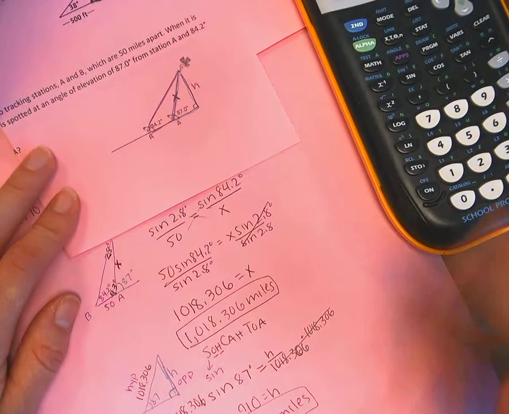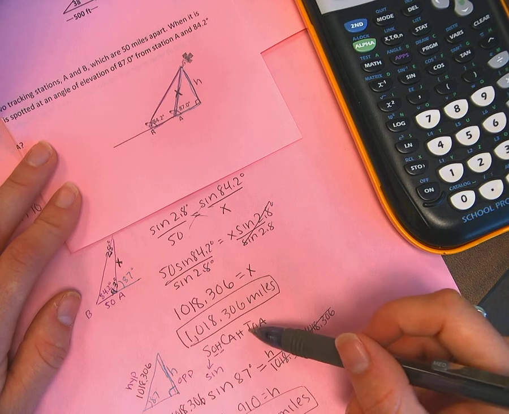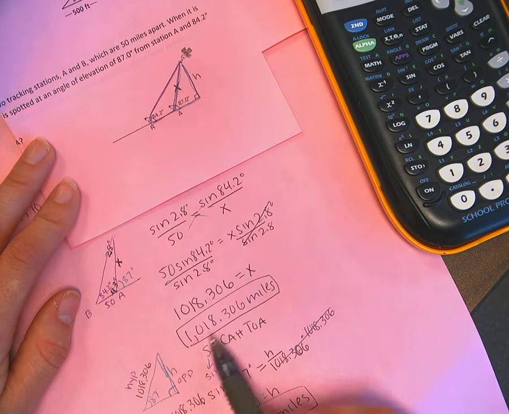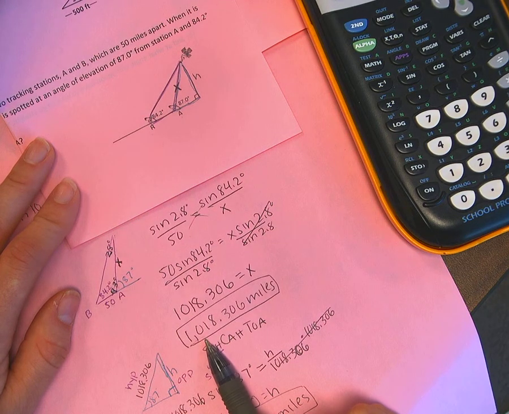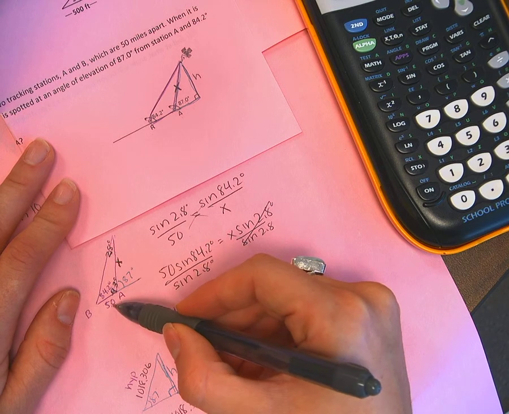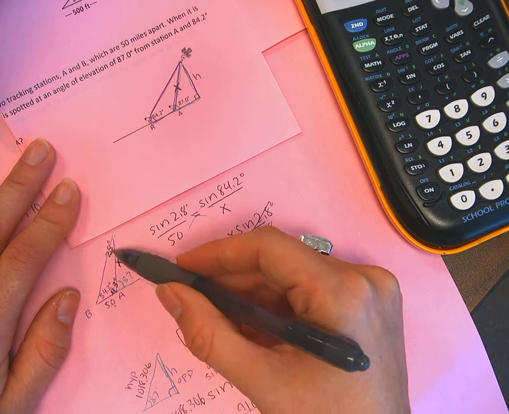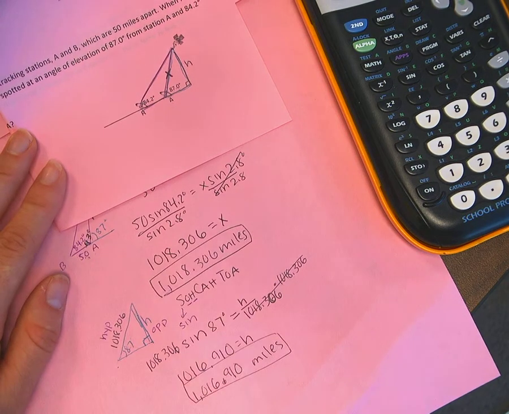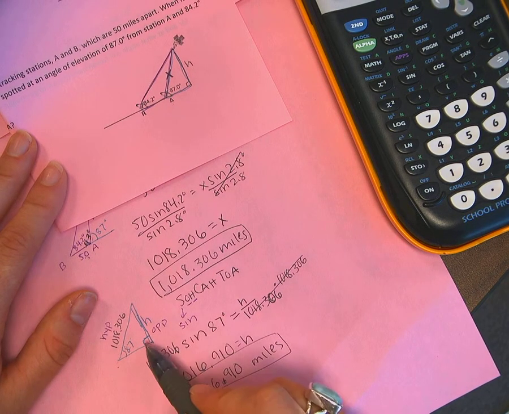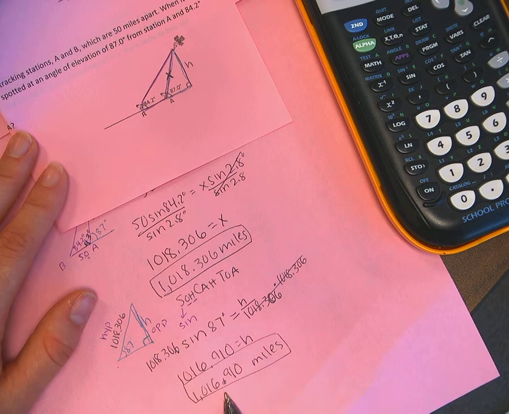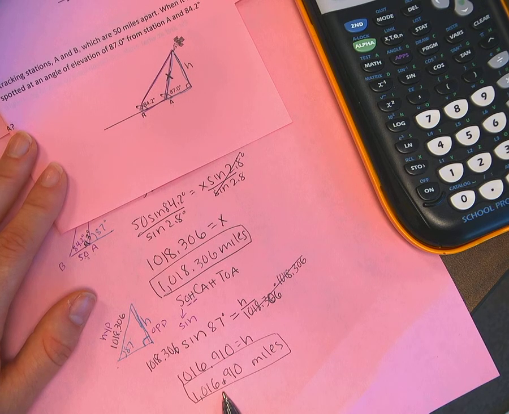And of course, if I want to check if either of these make sense, we'll notice first of all in the word problem, a satellite should be pretty far away from a tracking station, so it does make sense that it's as big as 1,000. Also, since that 50 is across from a 2.8, that should be really small compared to my x distance here, which is across from an 84. And then when I get to the second triangle, across from 90 degrees was 1018. 87 is a little bit less, so across from the 87 was slightly less, 1016.9 miles. And I'm finished.